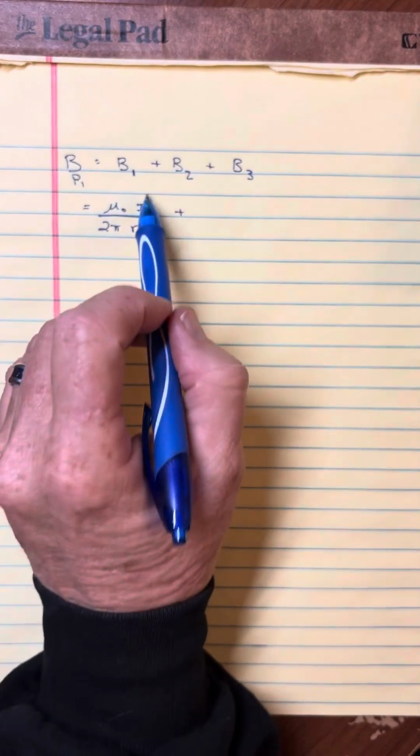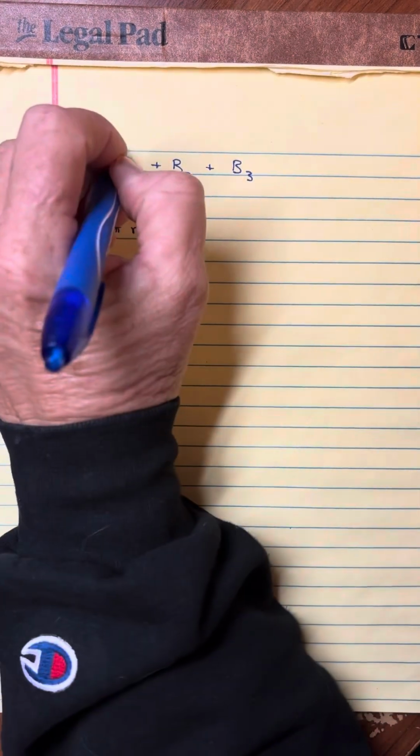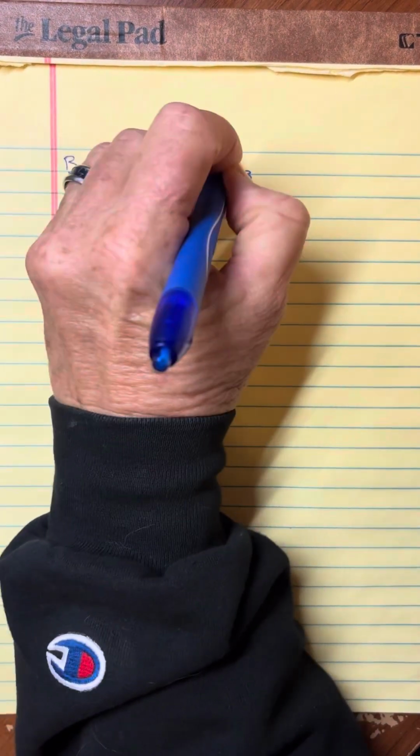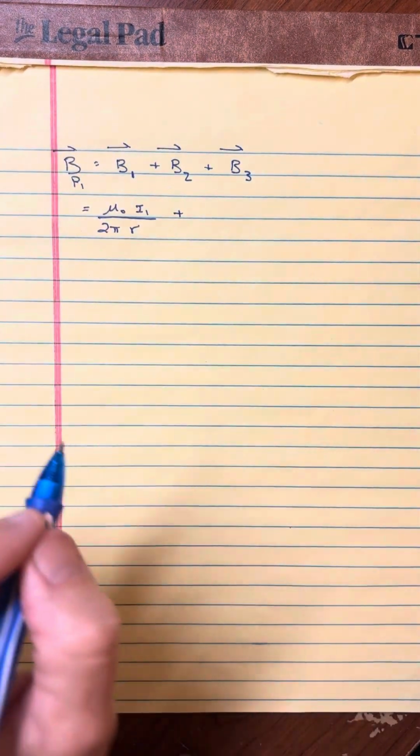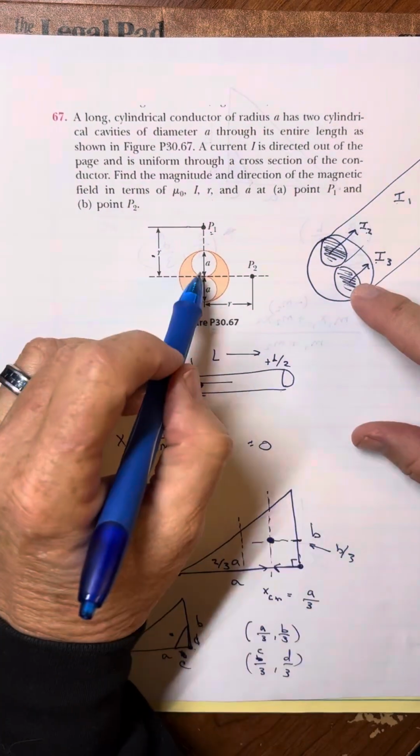Now, I need to add it together, and I got to be careful. These are vectors. They may or may not be in the same direction, so I don't know if I have to add them or subtract them or do Pythagorean's theorem. And so maybe I better talk about this first one.